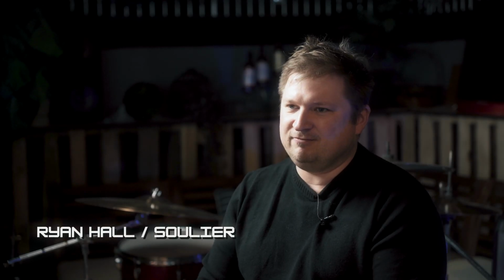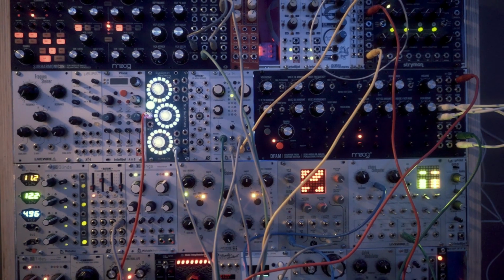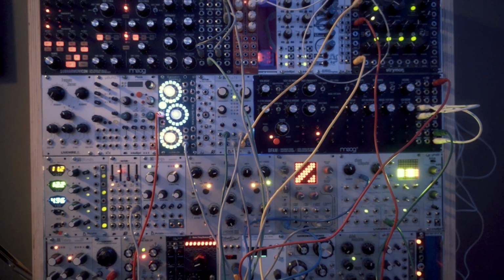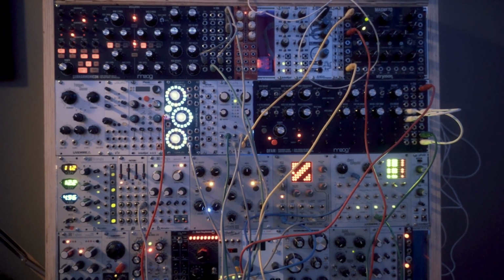So it's kind of evolved. There's been a lot of buying and selling over the years, and lately I've got what I call the wall of sound. I quite like Mutable Instruments gear.